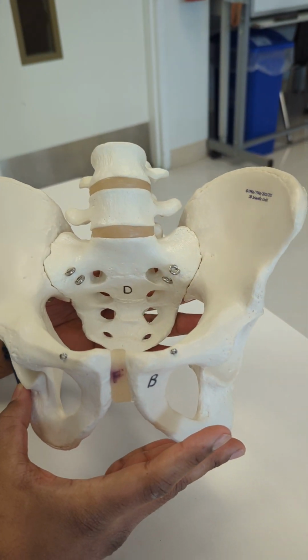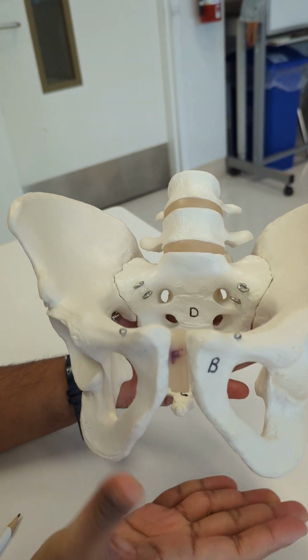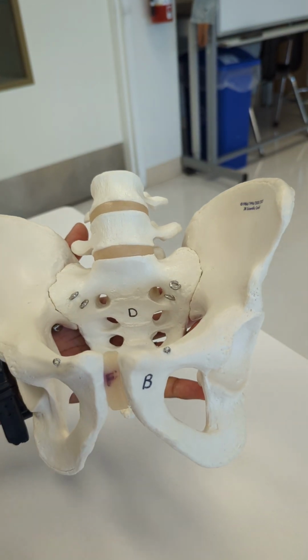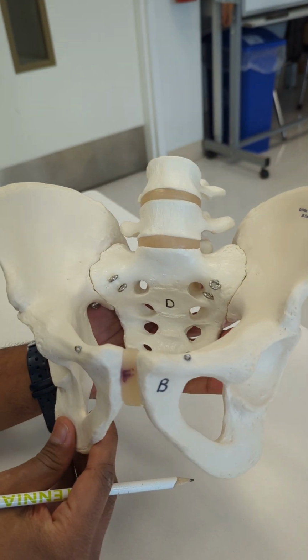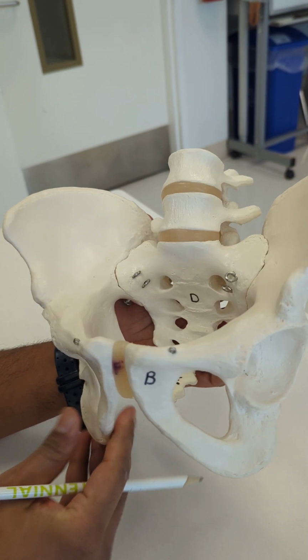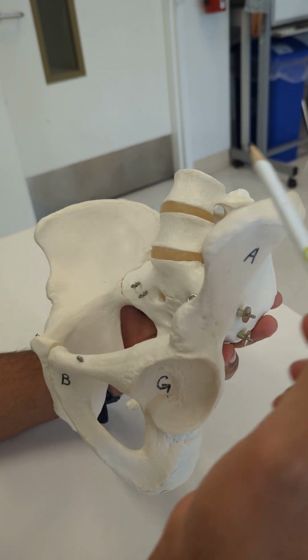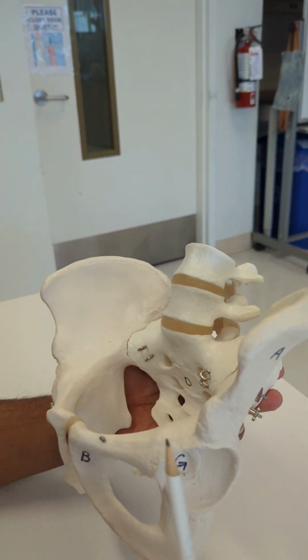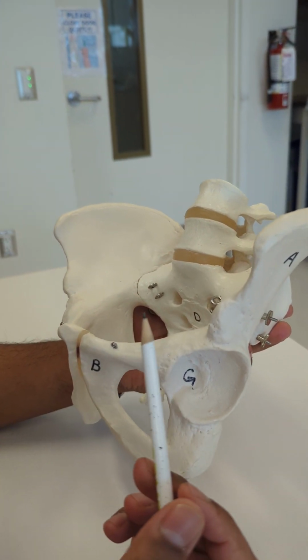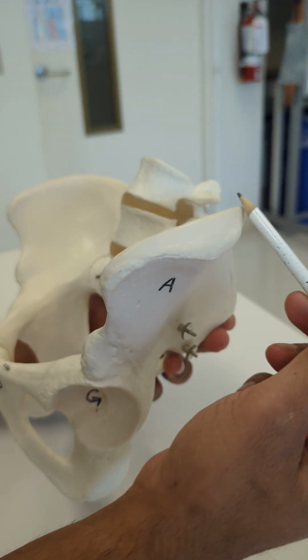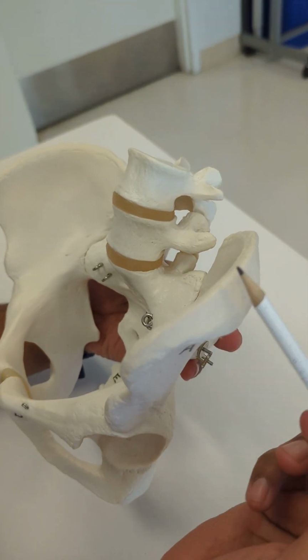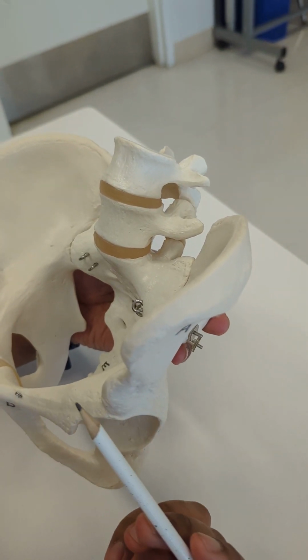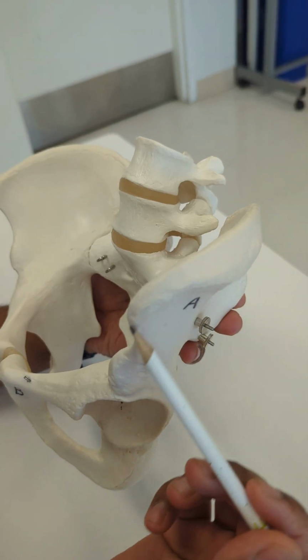So coming back to the front, let's talk about the major bones that make up the pelvis, or what's called the pelvic girdle itself. The largest portion of the pelvis is made up by this bone right here. This is called the ilium. And one of the landmarks, or easy ways to highlight this bone, is this structure right here. This is where we typically rest our hands when we put our hands on the hips. This is called the iliac crest.